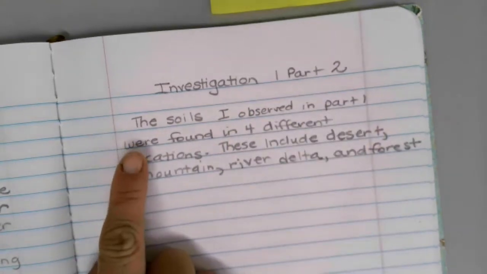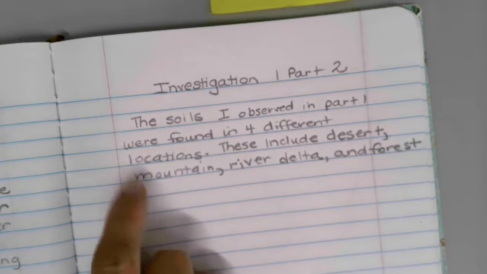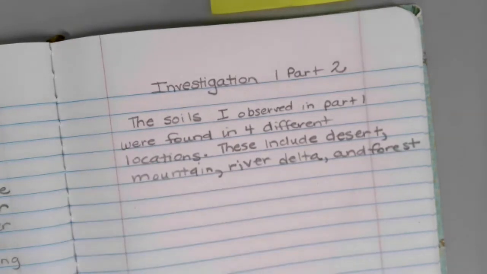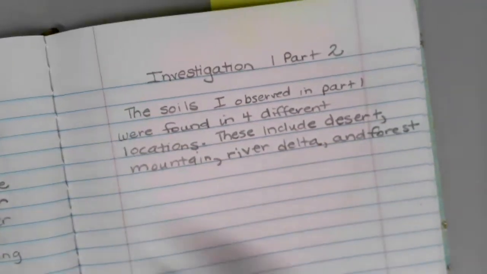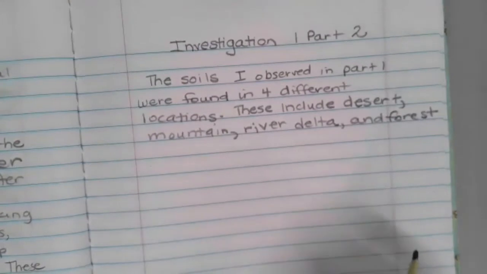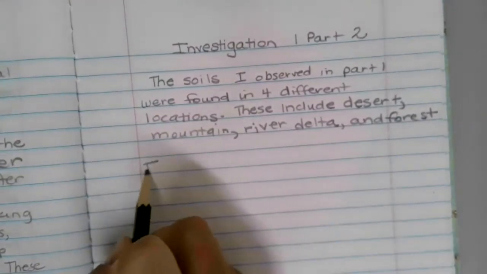Then I want you to write these two sentences. The soils I observed in Part 1 were found in 4 different locations. These include desert, mountain, river delta, and forest. After you get done writing that, your next step is your focus question for this investigation. So we're going to say focus question.